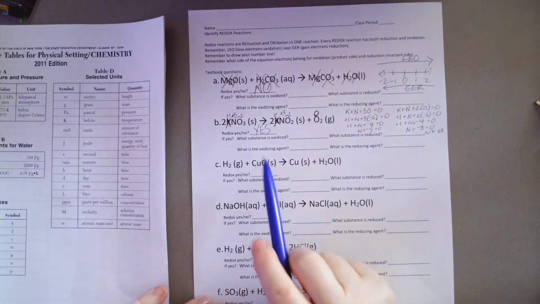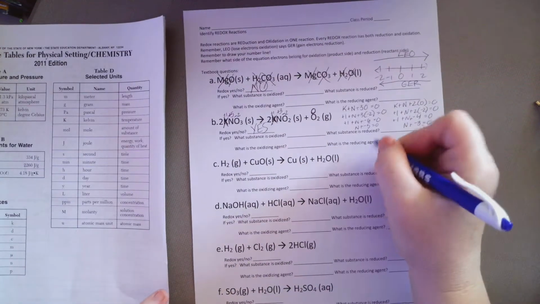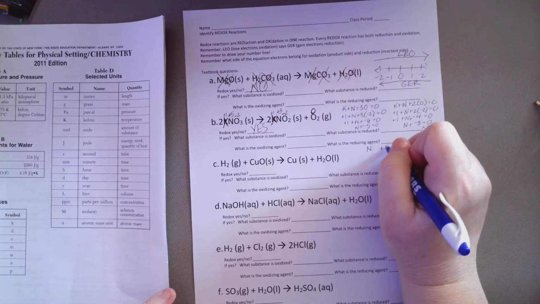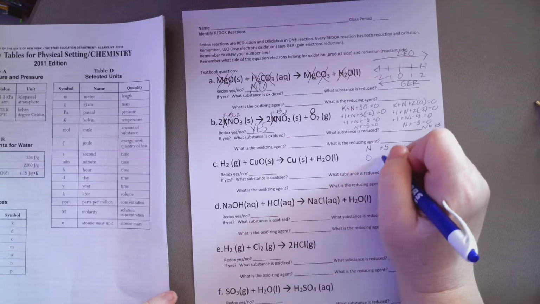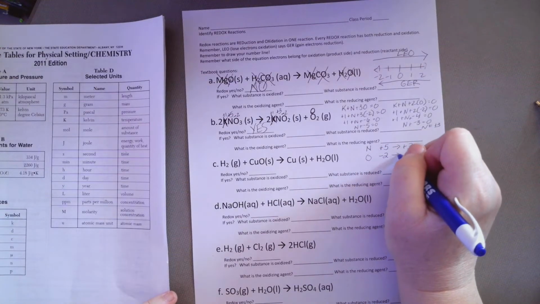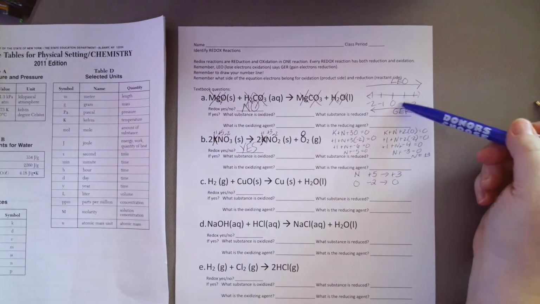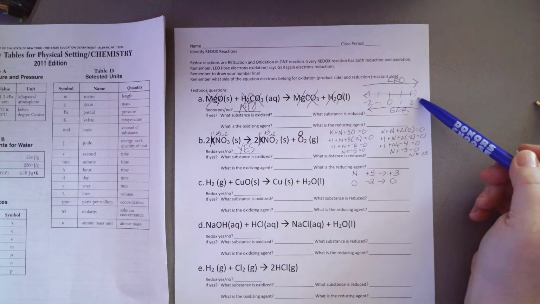All right, so yes, it's redox. Now, which is oxidized, which is reduced? Well, N changed from +5 to +3, and oxygen changed from -2 to 0. So let's look at our number line up here. N went from +5 way over here to +3.